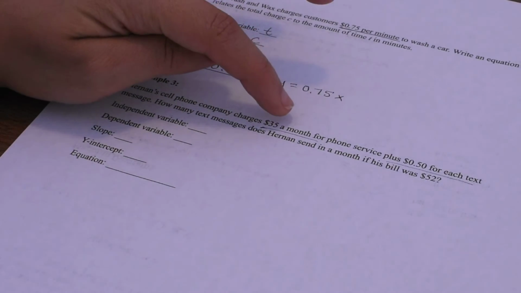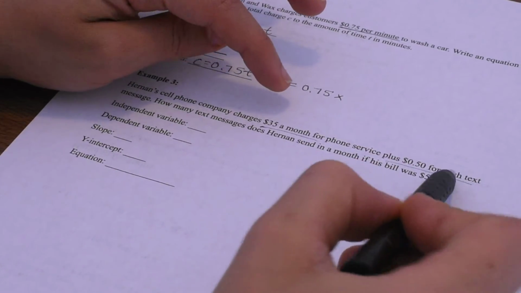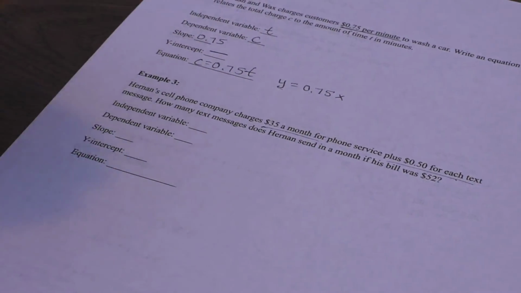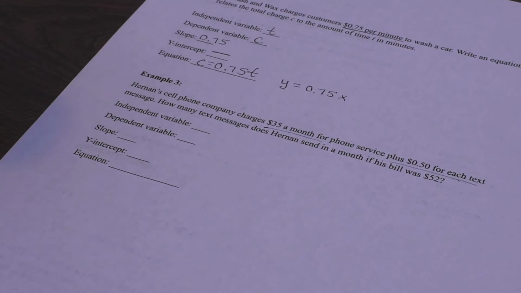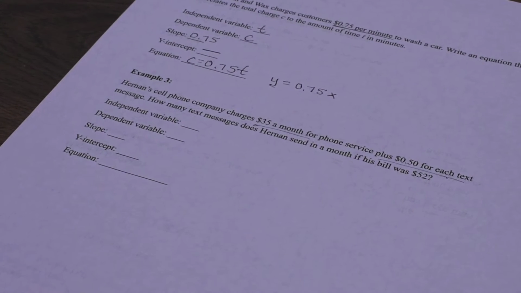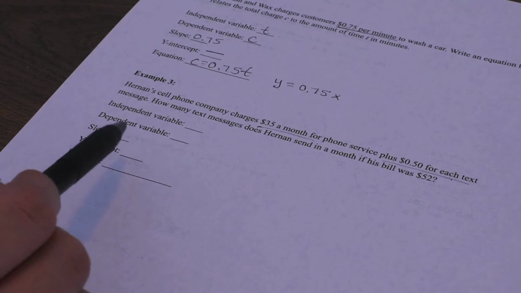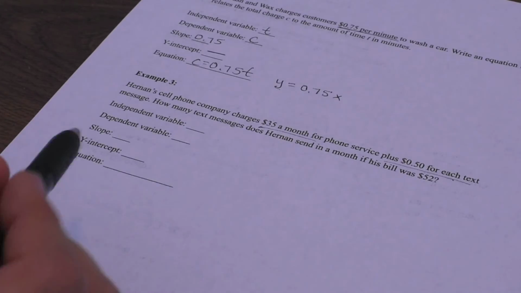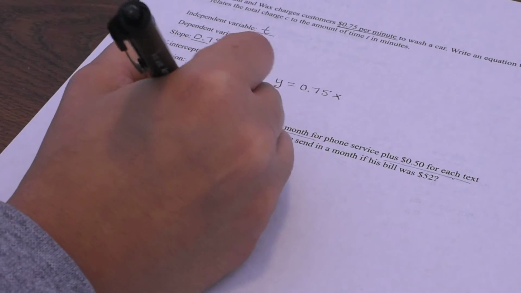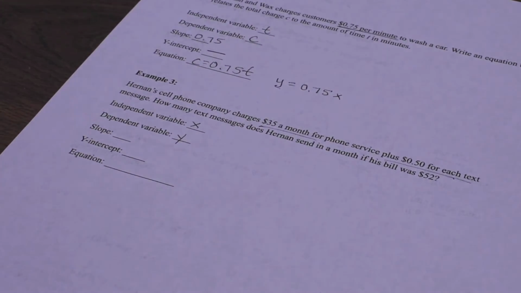So you see the word a, you also see each, and so you might think both of these are the slope, but remember you have to understand that the y-intercept is like an initial value, okay? So keep that in mind. It didn't give us variables, so we should just say independent is x, dependent is y. If it doesn't give you the variables, that's what you can say.